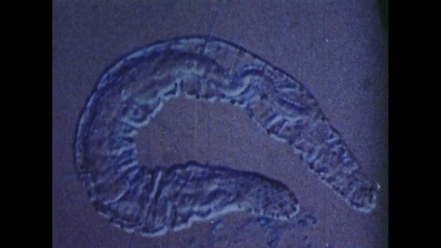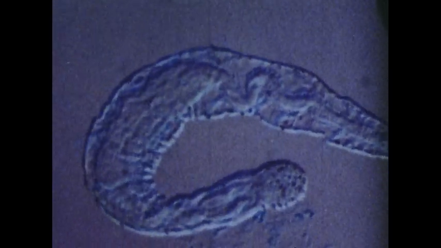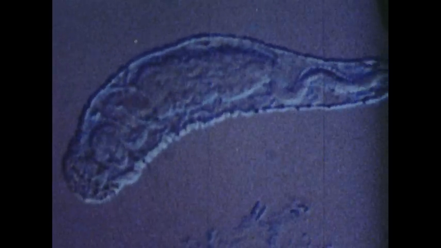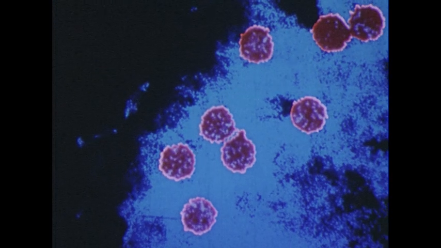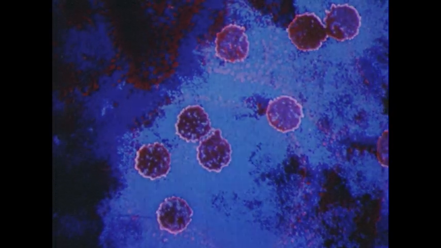Parasites like protozoa cause malaria. Parasitic worms cause hookworm and schistosomiasis. Viruses cause polio, syphilis, herpes, and perhaps some cancers.